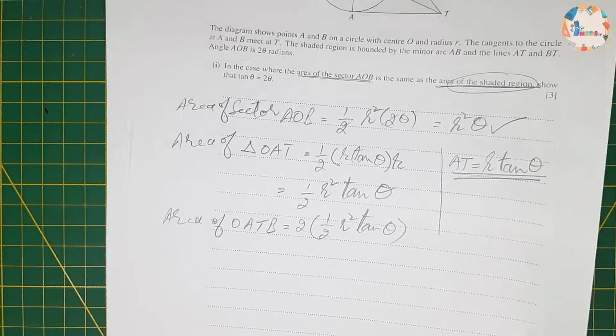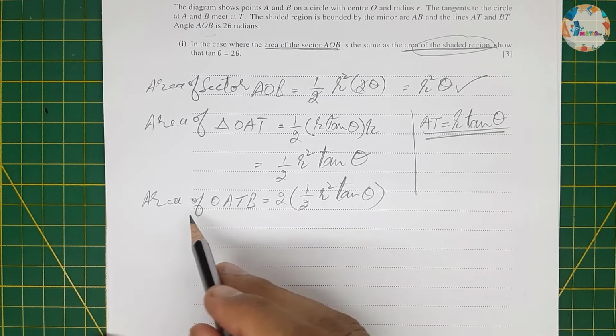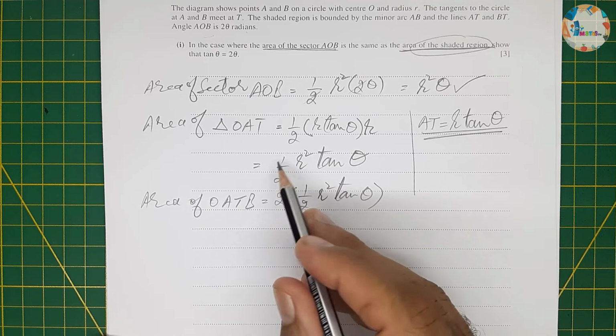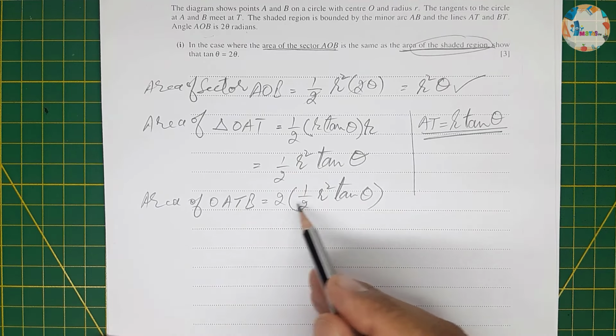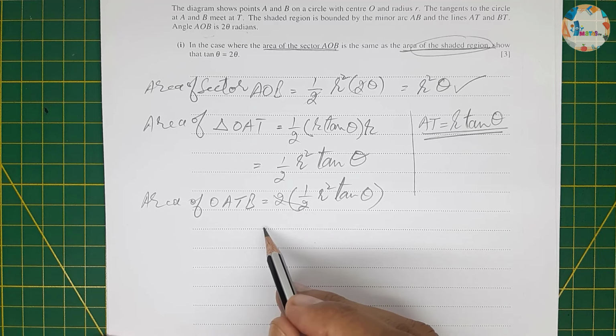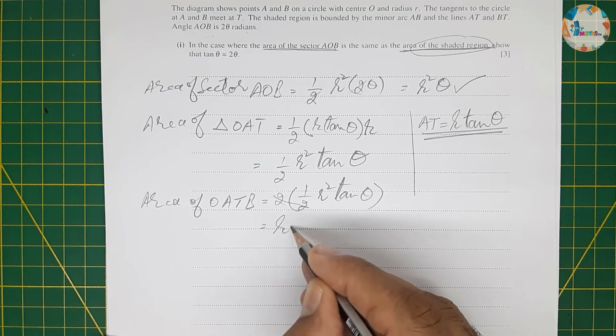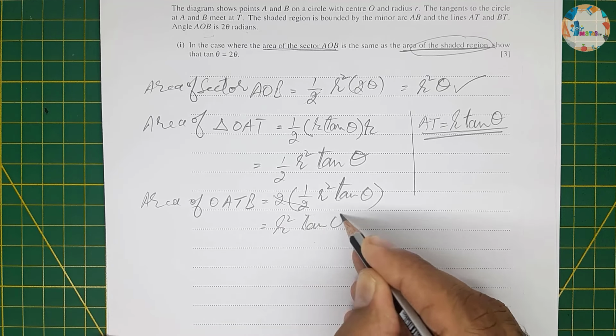I'll have to move the page, sorry for that. We have doubled this value because this is half, so this will cancel, and this will be equal to r² tan θ.